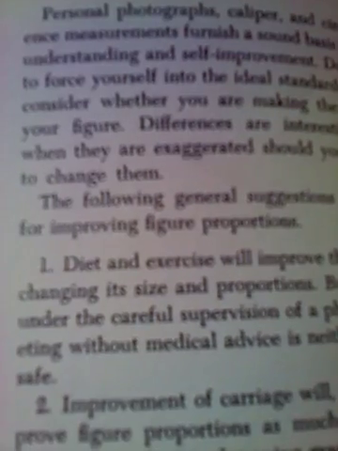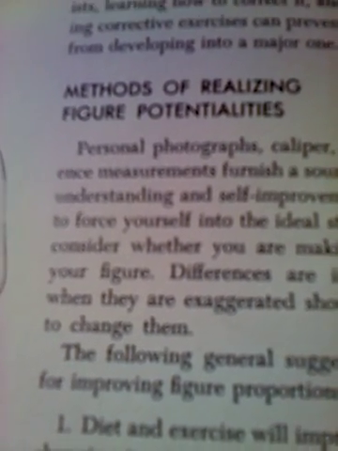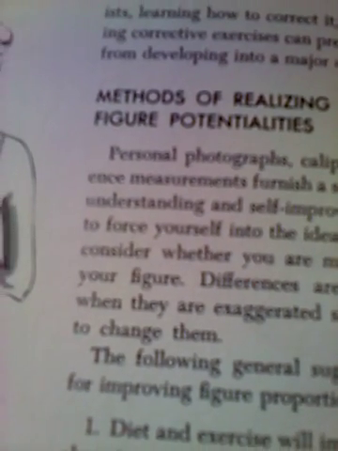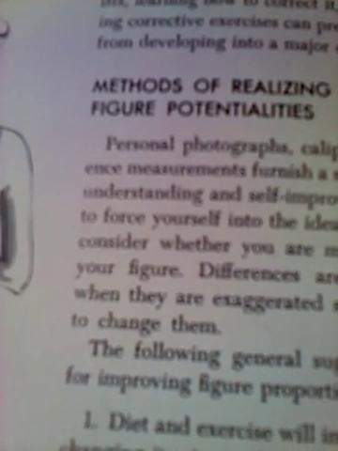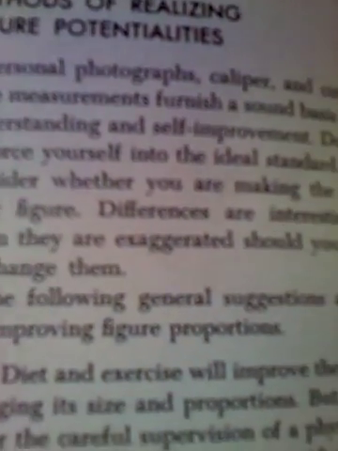First, methods of realizing figure potentialities. Personal photographs, caliper, and circumference measurements furnish a sound basis for self-understanding and self-improvement. Do not try to force yourself into the ideal standard.